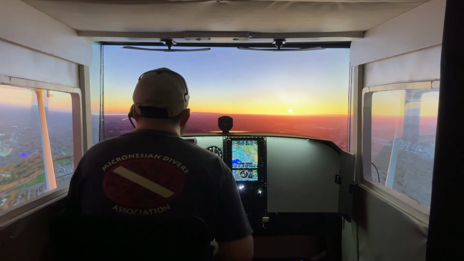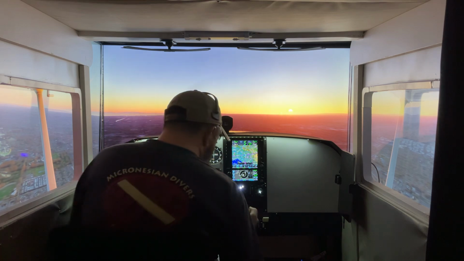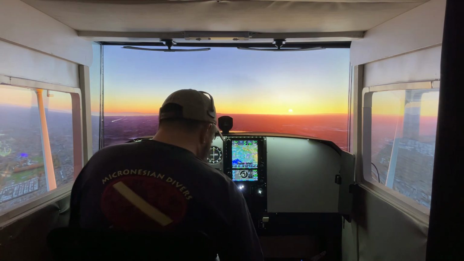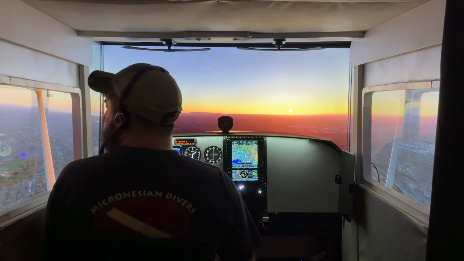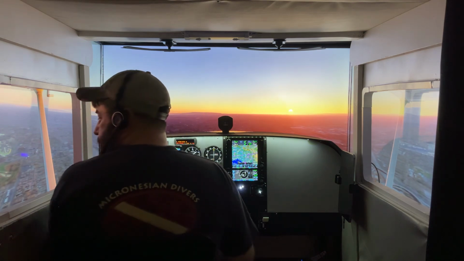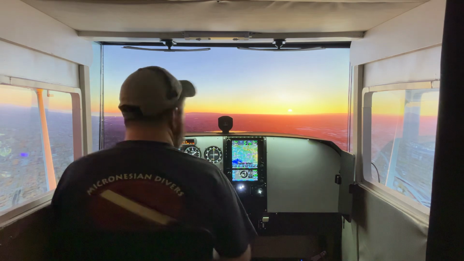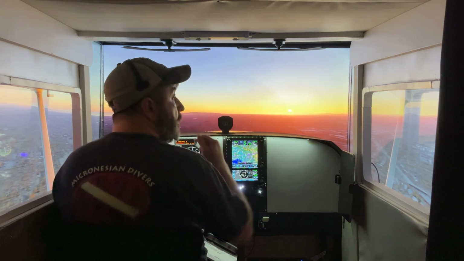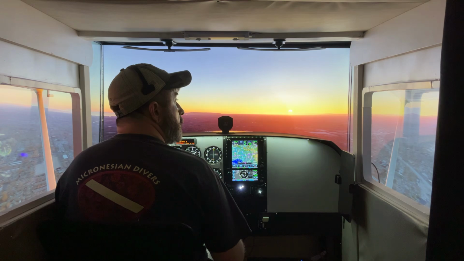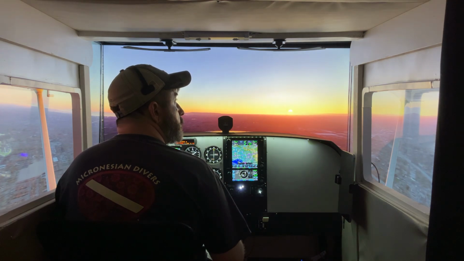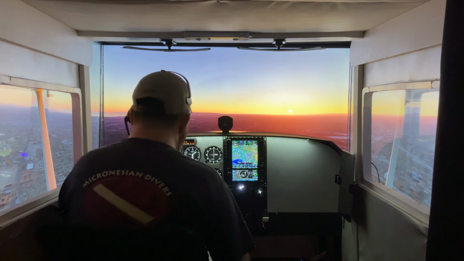And we are 19 miles from our airport. Got a plane flying right here on my left, which is kind of cool. 17 miles out.